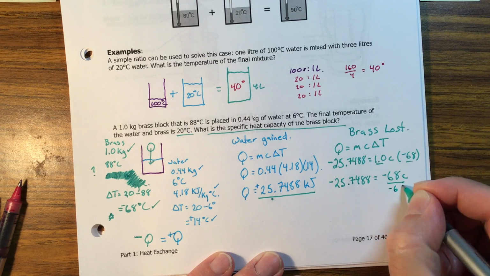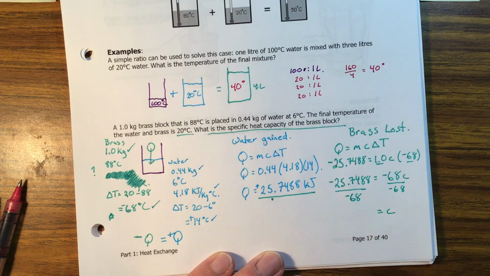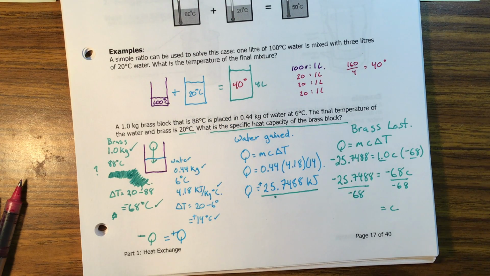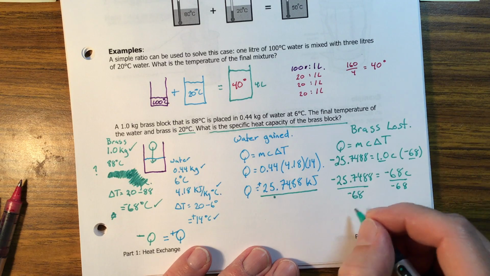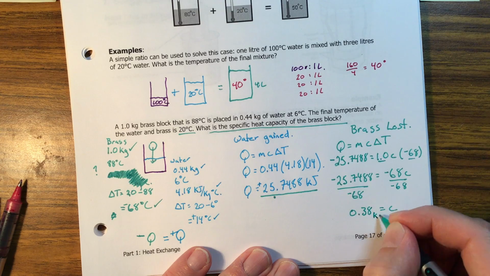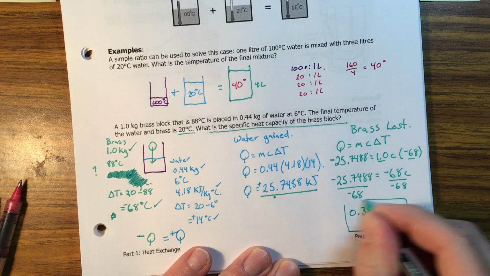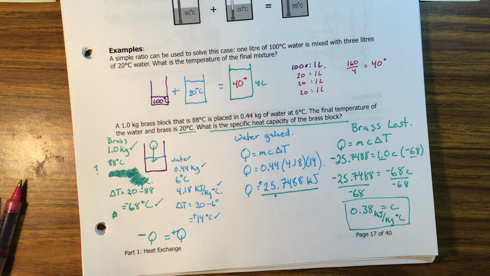Divide both sides by negative 68. And we get C is equal to 0.38. And our units on that are kilojoules per kilogram degrees Celsius. So we figured out our specific heat capacity for brass. This is how you calculate specific heat capacity for an unknown material. And you can identify what material it is.